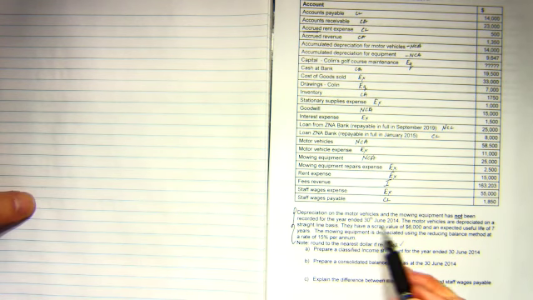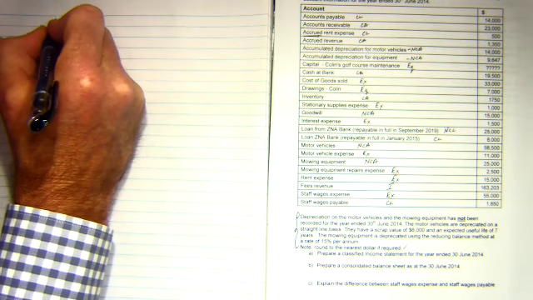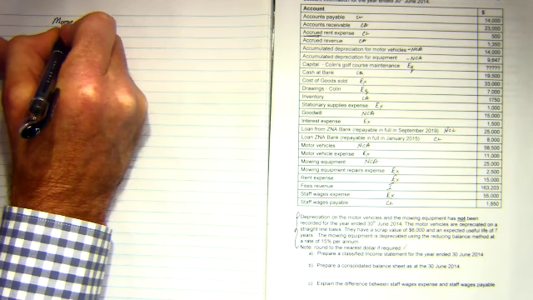Now, it says my depreciation of my motor vehicles and mowing equipment has not been recorded, so I need to work out what my depreciation calculations are. Because there's no depreciation expense here, I've got some accumulated depreciations, but I'll have to add to those. Let's just do motor vehicles first.